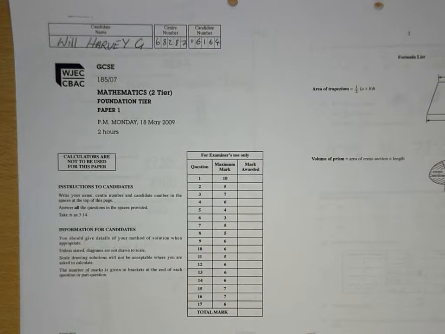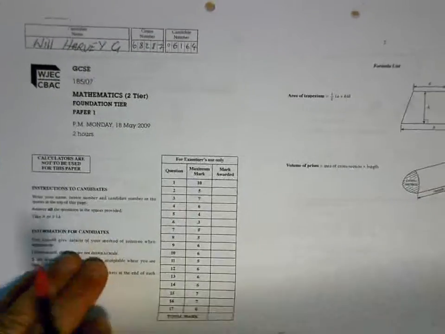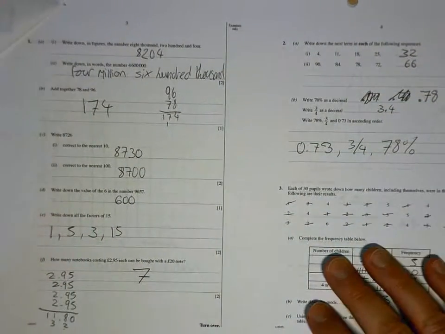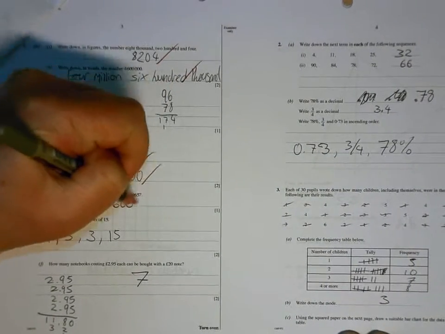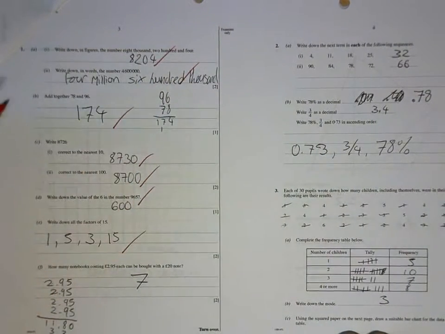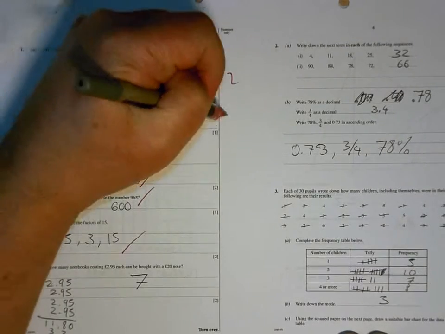Okay, well, with the last paper I marked for you, you scored 36, which is pretty poor. I'm hoping that I'm going to see a big improvement this time. Let's see how you get on. Okay, good up to there.